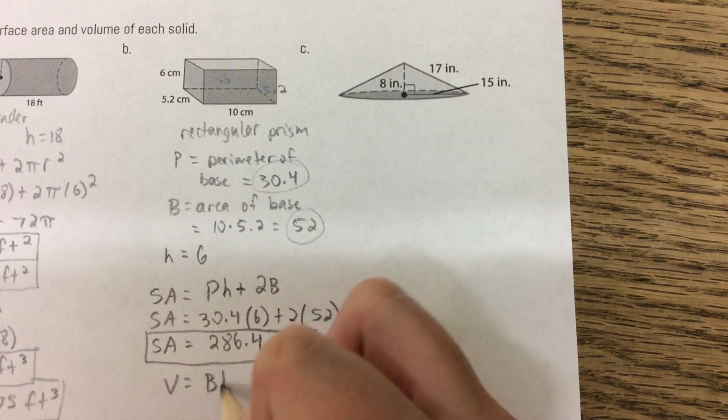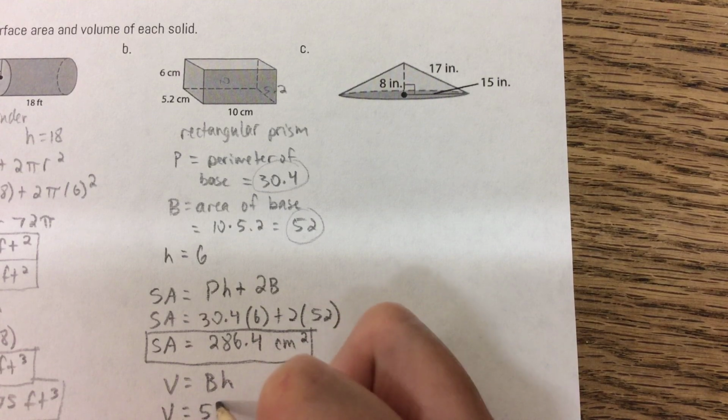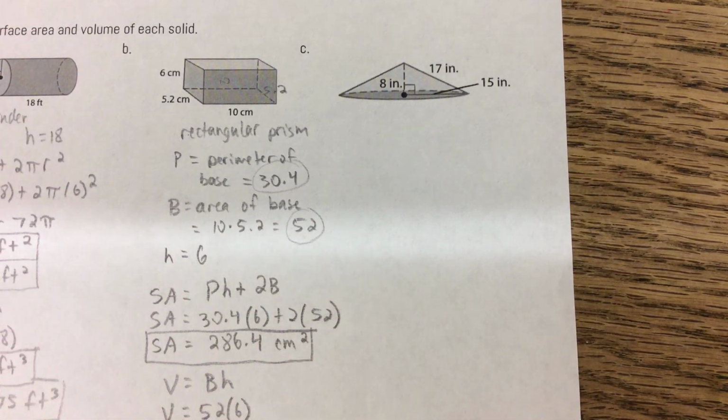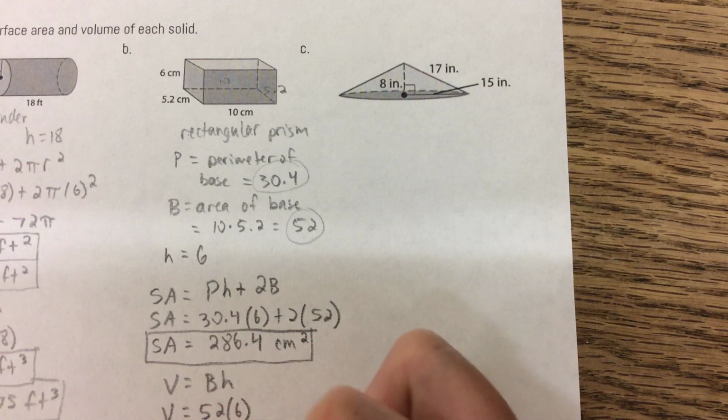Volume is just the area of the base times the height. So my big B was 52 and my height was 6. So the volume is 312 cubic centimeters.